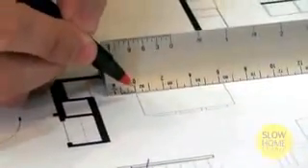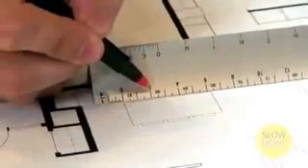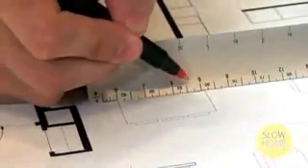You can see I've got my 0 lined up with the edge of the table. I'm going to measure the long length of the table first. So I'm simply going to count. That's 1 foot, 2 feet, 3 feet, 4 feet, 5 feet, and 6 feet.